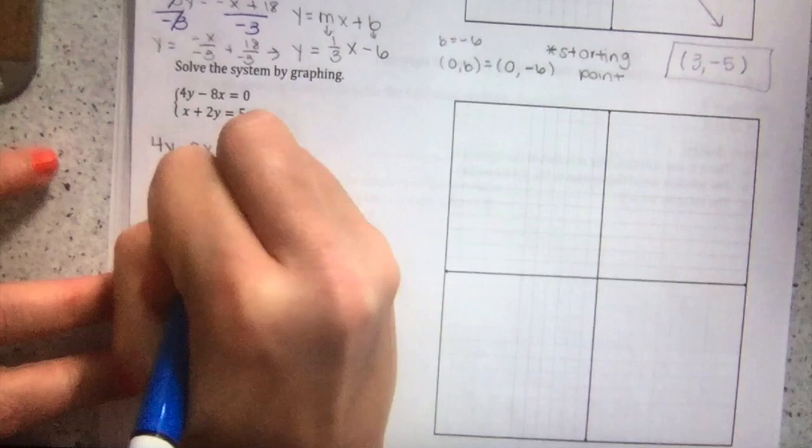And we're going to do the same thing for the next line. So x plus 2y equals 5. Again, putting this in y equals mx plus b form, we're going to try to solve for y to get y by itself. So we're going to subtract x from both sides. So 2y equals negative x plus 5. Last but not least, getting y by itself, I'm dividing both sides by 2.